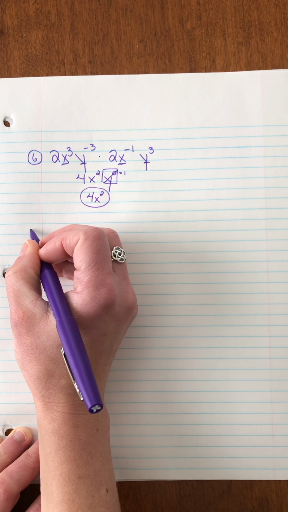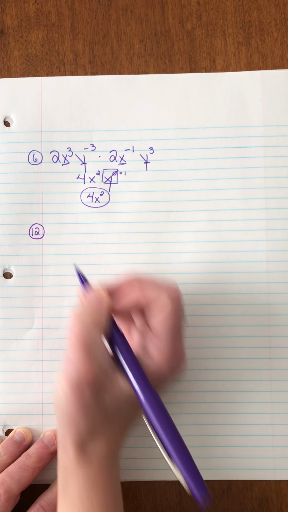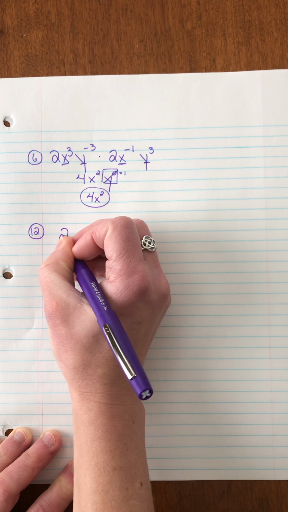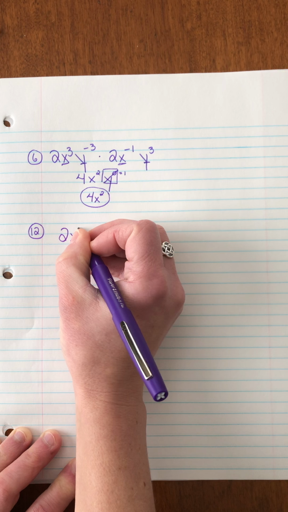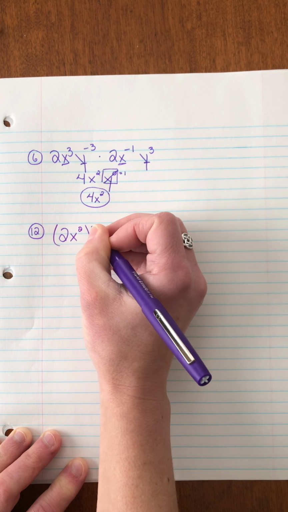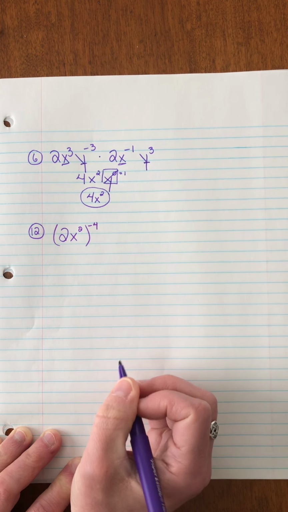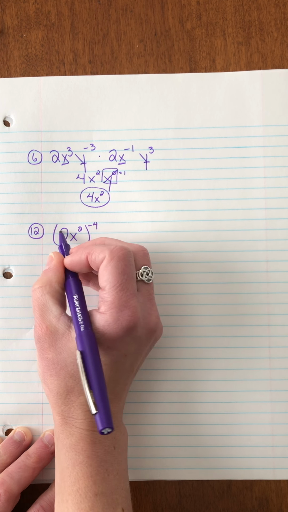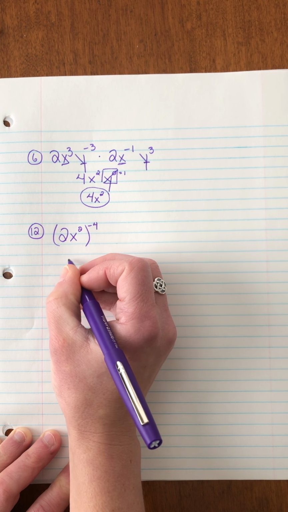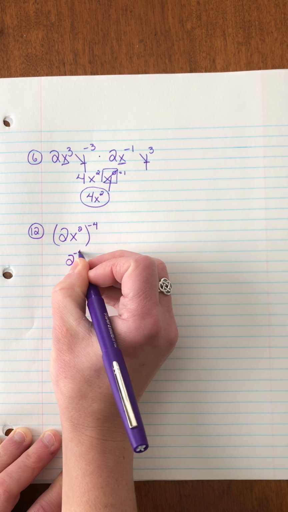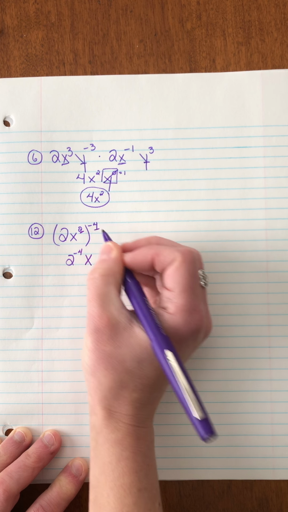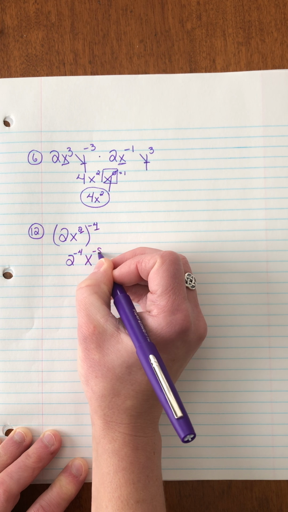We've got number 12 that I'm going to go through. So we've got 2x squared raised to the negative 4th. All right, so now we are going to distribute this exponent to both things. So it's going to be 2 to the negative 4th, x to the, when you have an exponent raised to an exponent, we're going to multiply, negative 8.